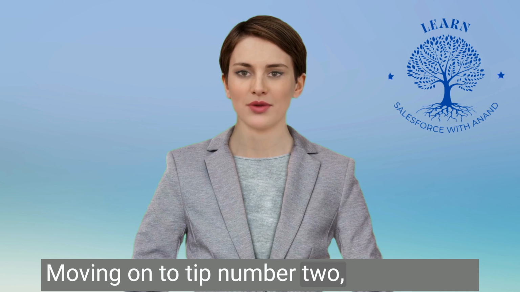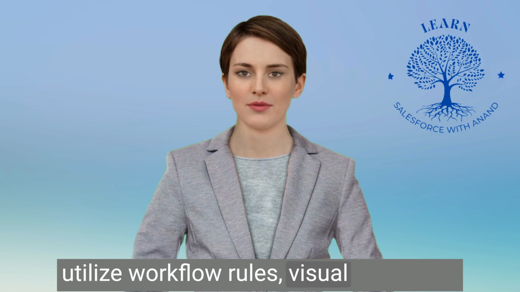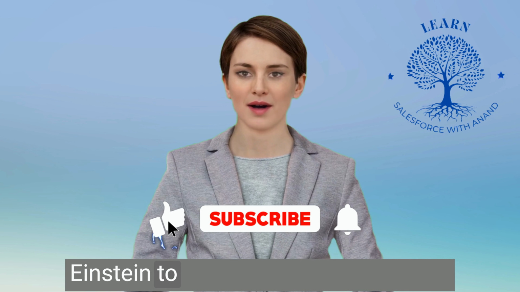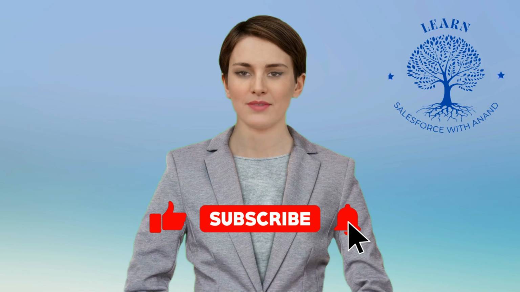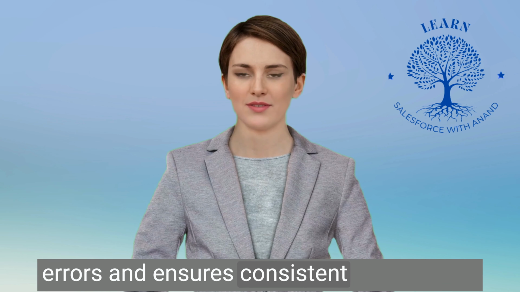Moving on to tip number 2: Automation. Salesforce is all about streamlining workflows and reducing manual tasks. Utilize workflow rules, visual flows, and even artificial intelligence tools like Einstein to automate repetitive tasks. This not only saves time but also minimizes errors and ensures consistent data quality.